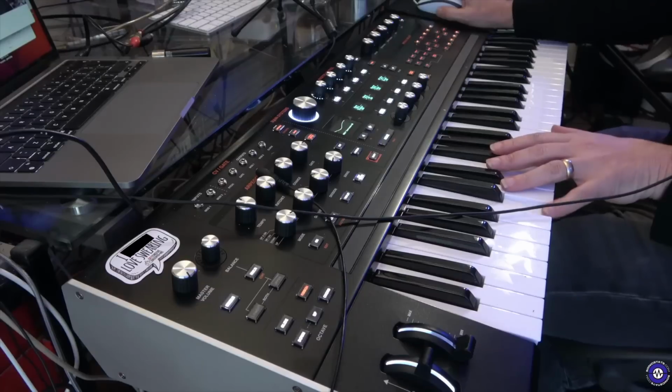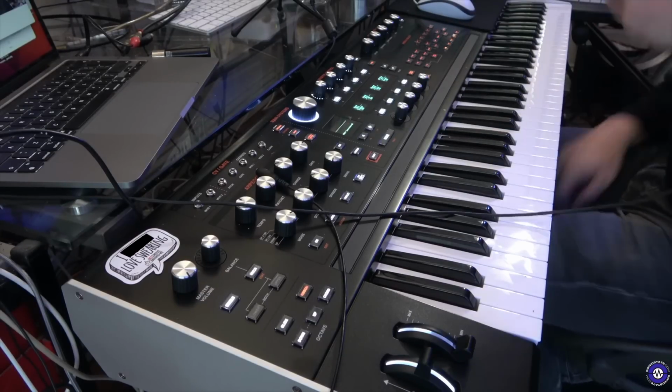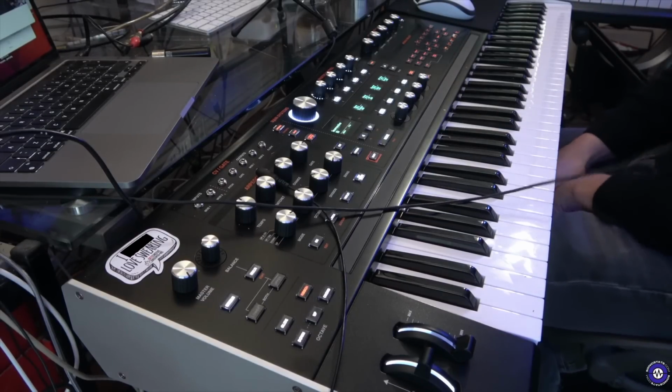So yeah, that kind of growl from it in the bottom end. And there's a lot of touch going on there as well. I could feel that. Yeah.